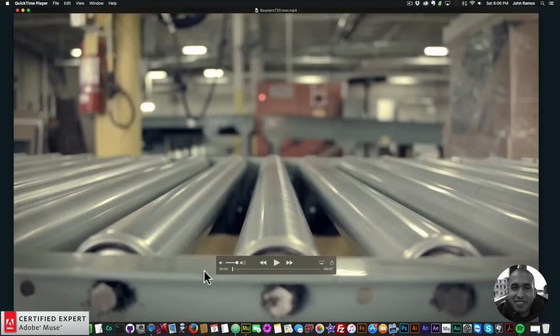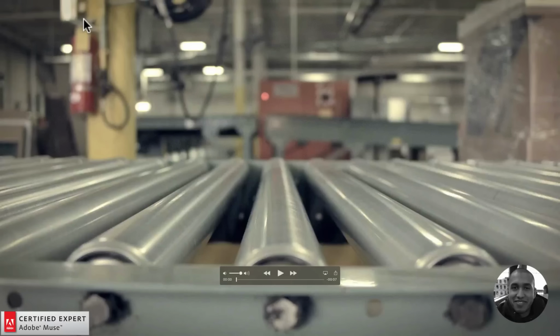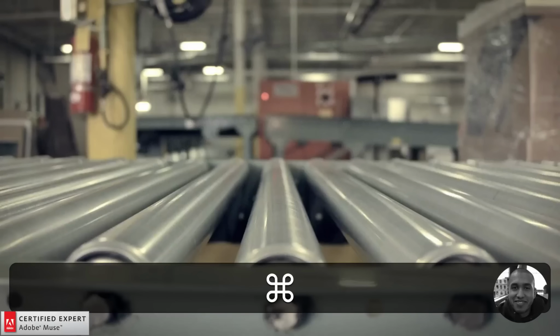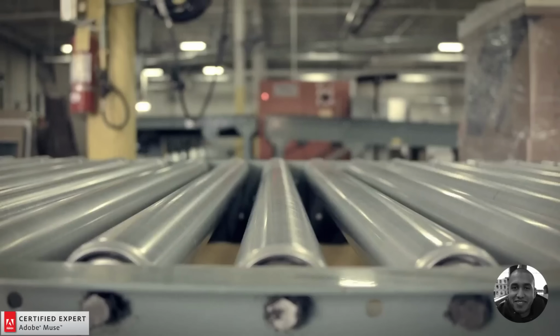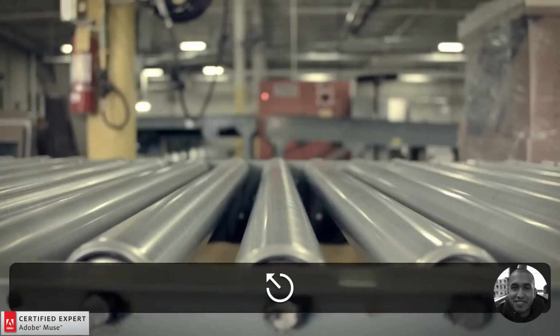And I'll start it at the beginning, and I have it opened in QuickTime. So to make the video full screen, I'm just going to select the screen button here. I'm working on a Mac, but for Windows, you just maximize the screen. And then on Mac, to take a picture of the screen, it's Command, Shift, and the number 3. So I've just taken a picture of the image, and it goes to my desktop.